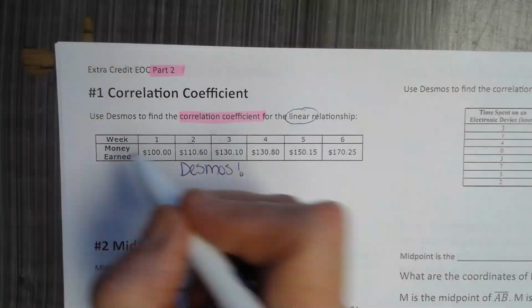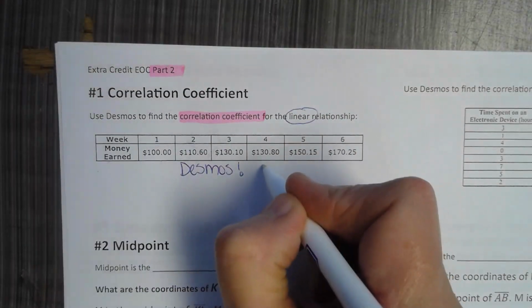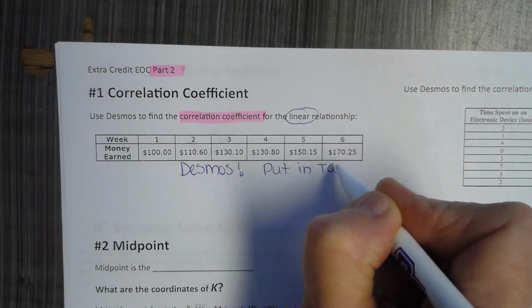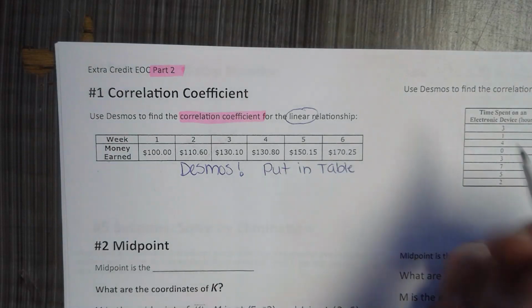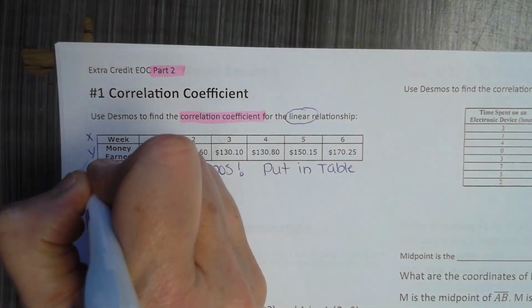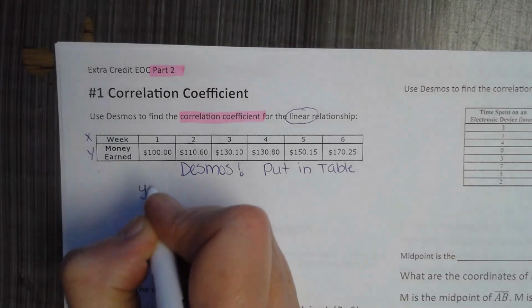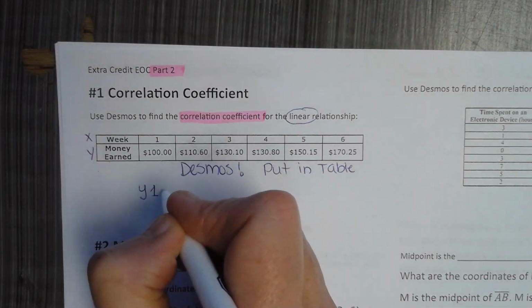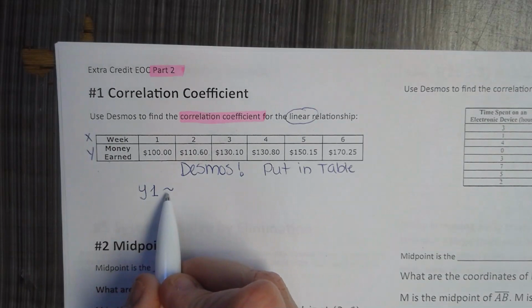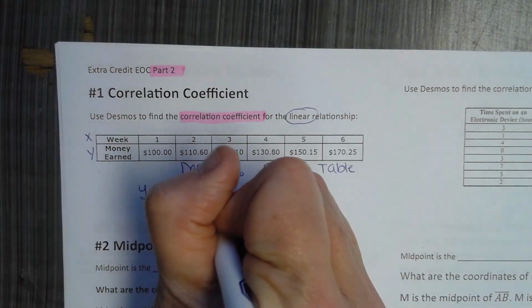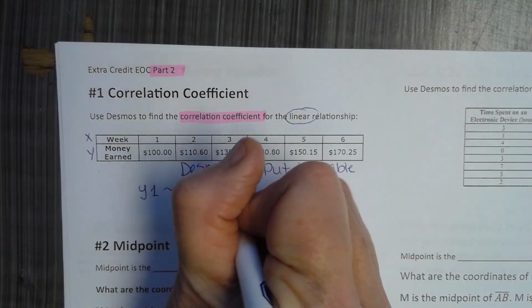So you're going to put this in the table in Desmos. This would be your X and this would be your Y in the table. And then you're going to type in Y1. You're going to type the tilde. You've got to make sure you don't type an equal sign because it won't work. The tilde, M X1 plus B.